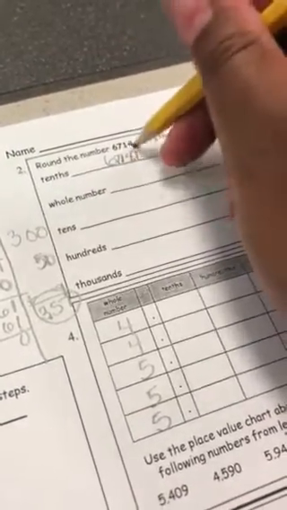And the numbers in the front stay the same. So that gives me 6,714 and 1/10. So when I'm looking at my whole number now, I'm looking at the 4 and there's a 0 there. So 0 tells me that this number 4 stays the same. Everything in the front stays the same as well.